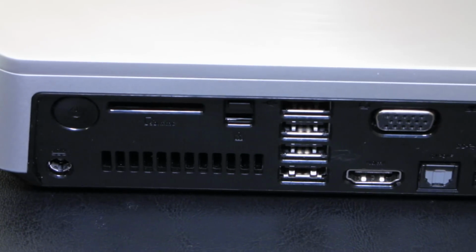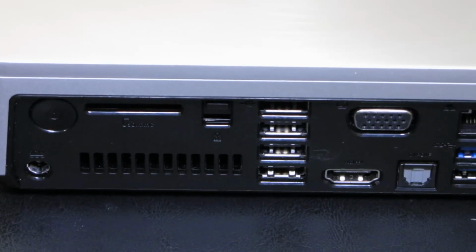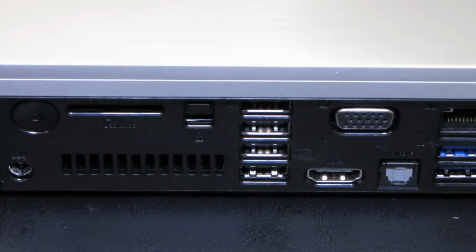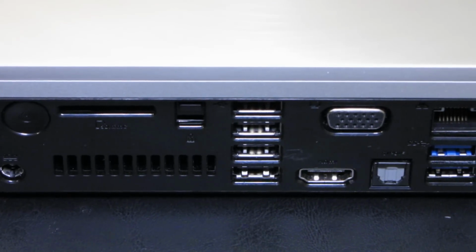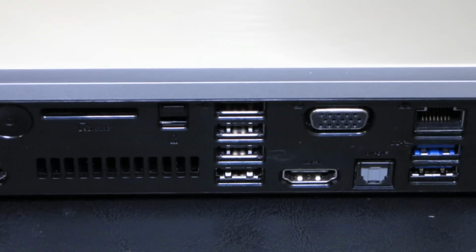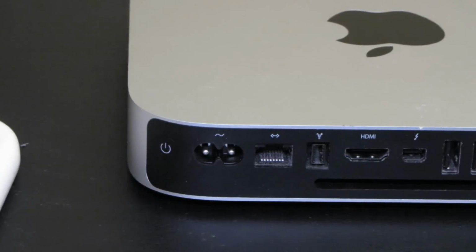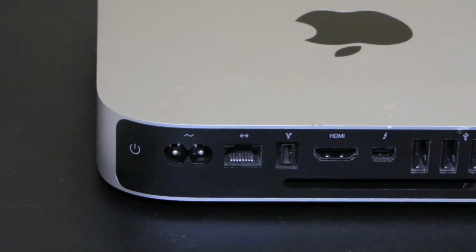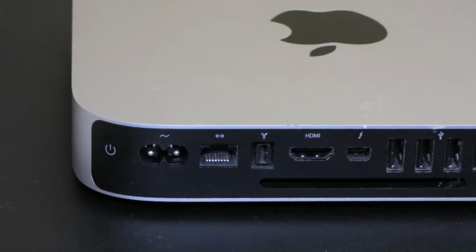The Mac Mini only has Thunderbolt and HDMI, and a lot of people probably don't use Thunderbolt for their TV, I'm pretty sure. But for performance, I'm going to have to give this one to the Mac Mini, basically because it's got way better specs.